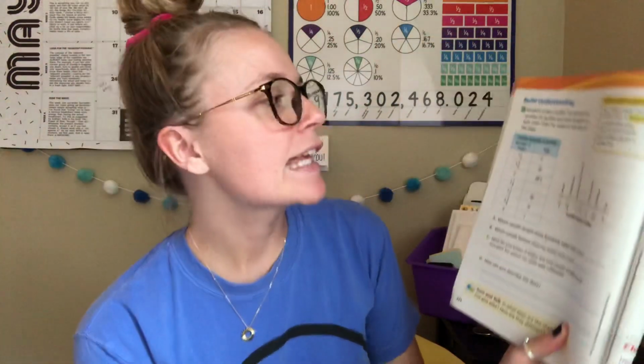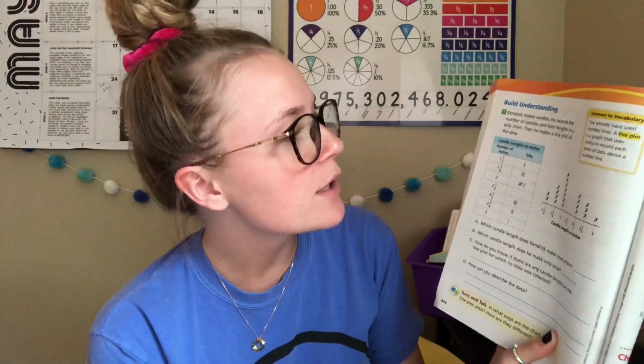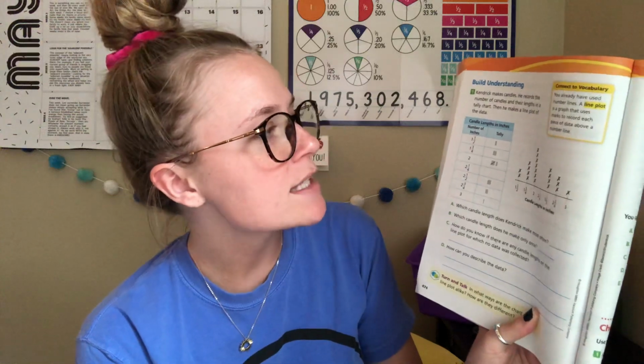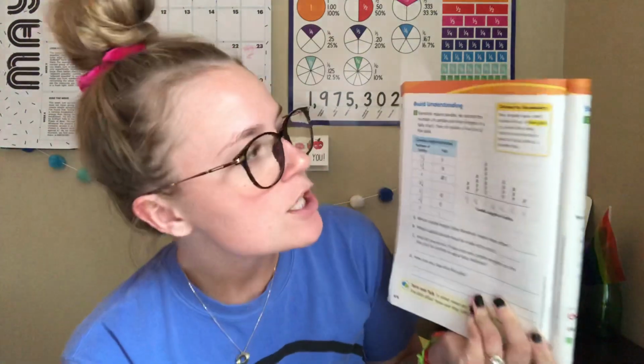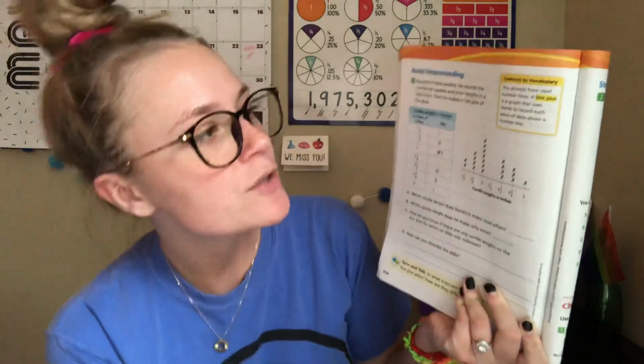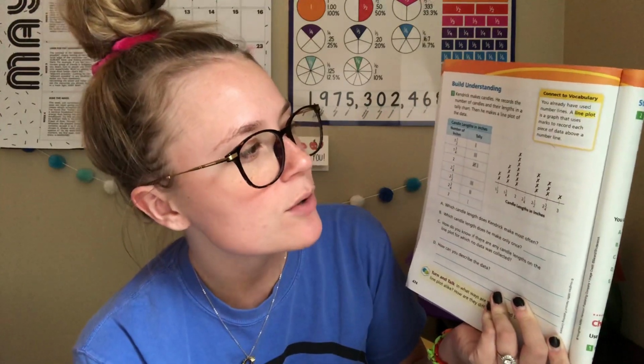Okay, number 1, Kendrick makes candles. He records the number of candles and their lengths on a tally chart. Then he makes a line plot of the data. In our connected vocabulary, you have already used number lines. A line plot is a graph that uses marks to record each piece of data above a number line.